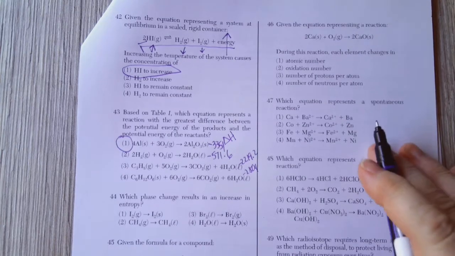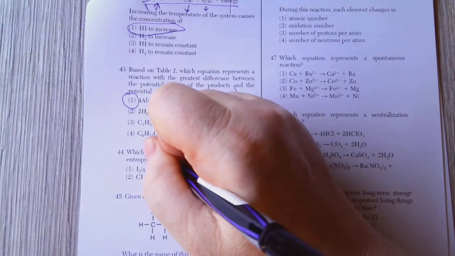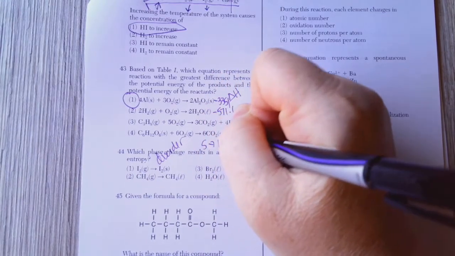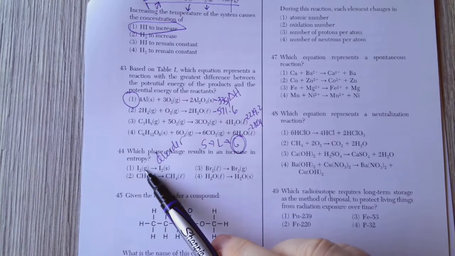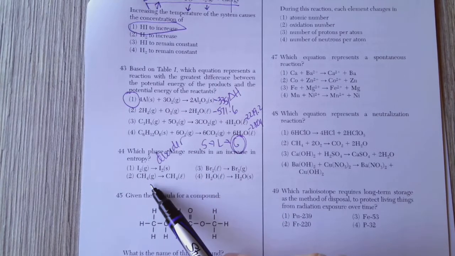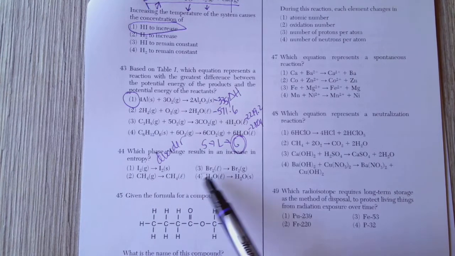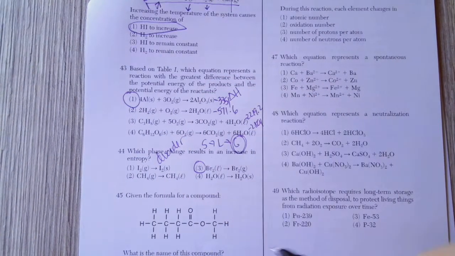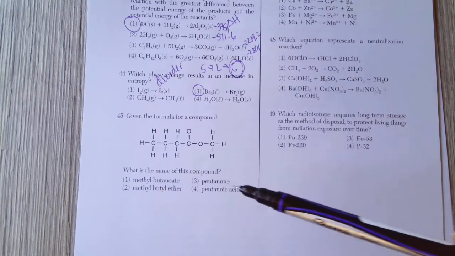Which phase change represents an increase in entropy? Entropy is disorder. So when we go like this, from solid to liquid to gas, gas has the most disorder. Nope, I'm increasing order. Oh, it looks like this one, right? Yep, there we go.